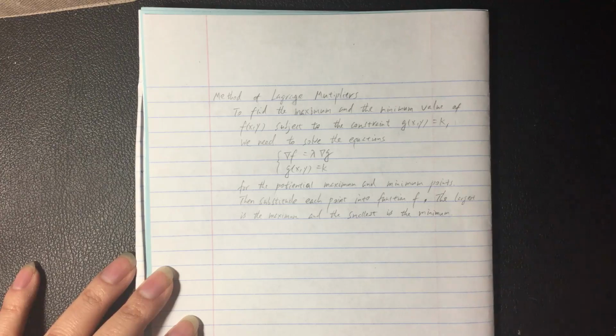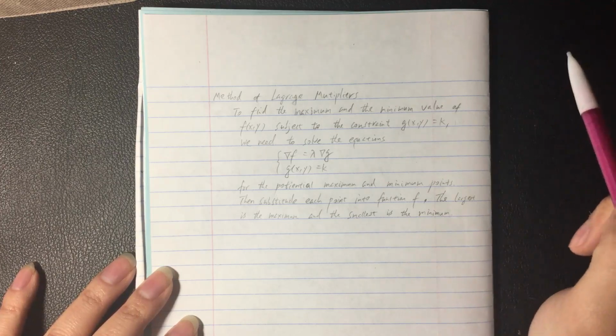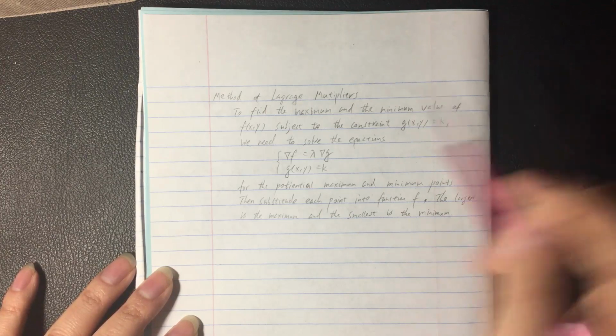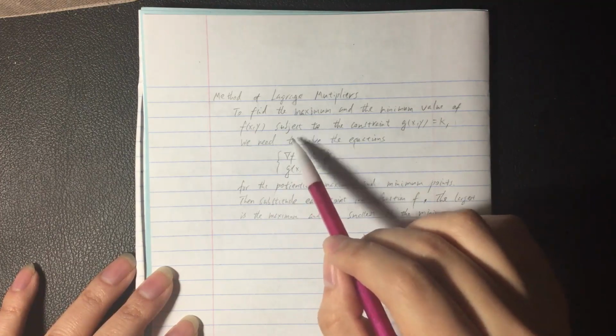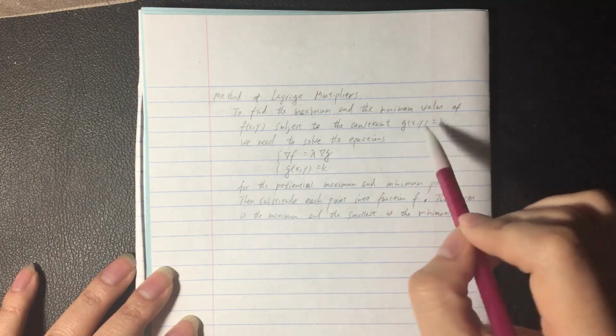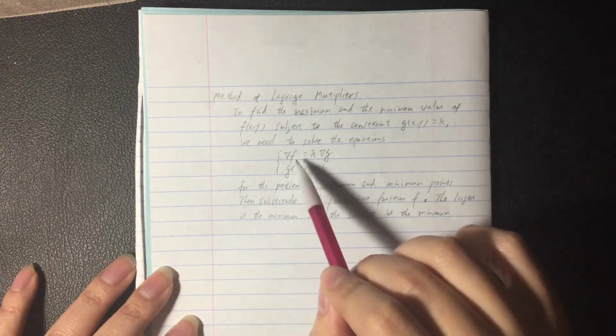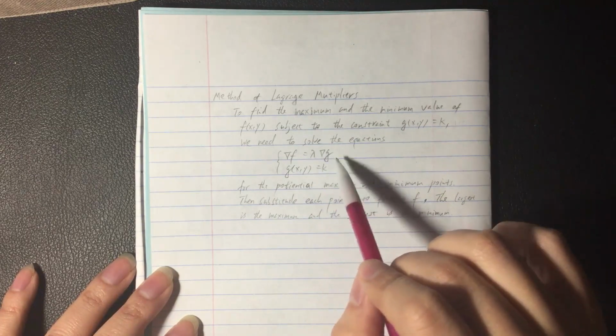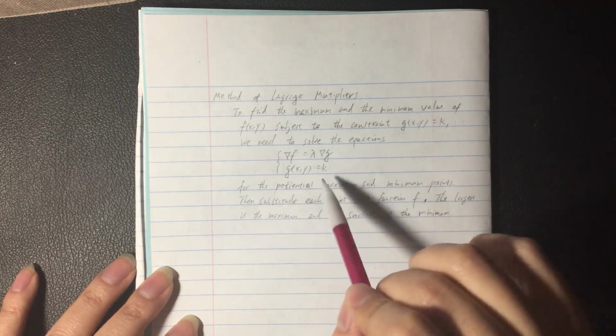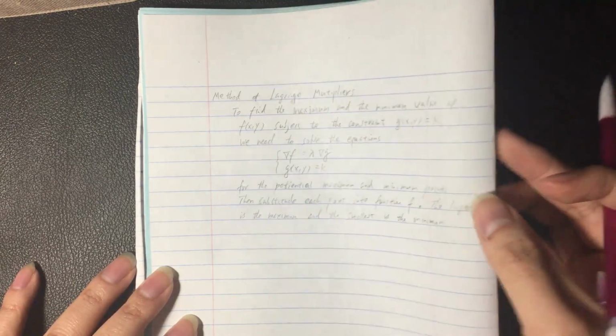Next, let me introduce the method of Lagrange multipliers. To find the maximum and the minimum value of f(x,y) subject to the constraint g(x,y) = k, we need to solve the equations gradient of f equals lambda times gradient of g, and g(x,y) = k.